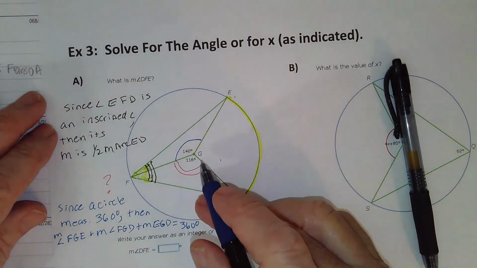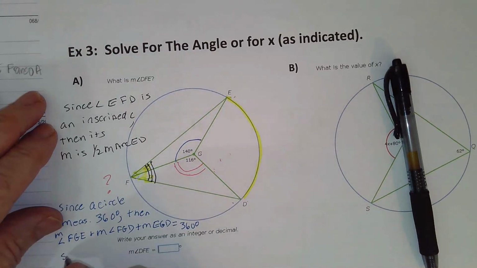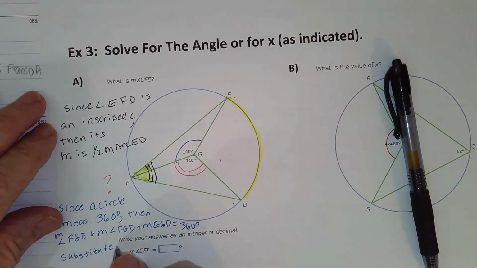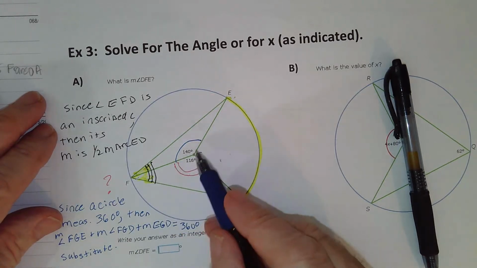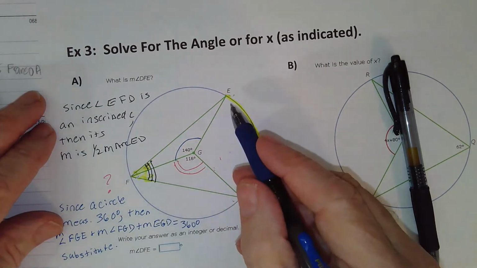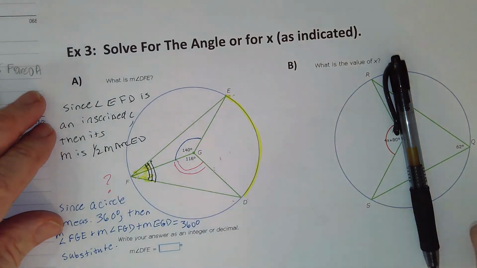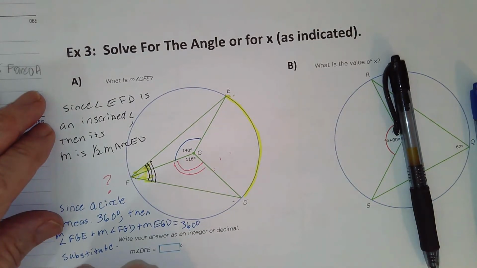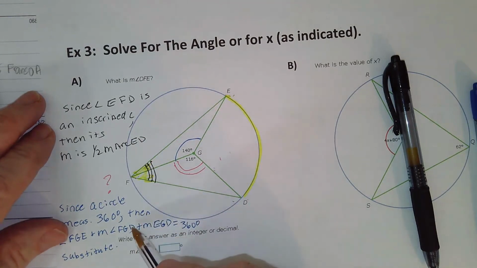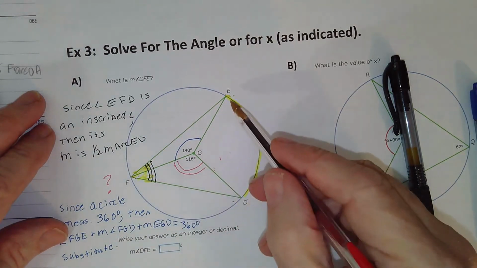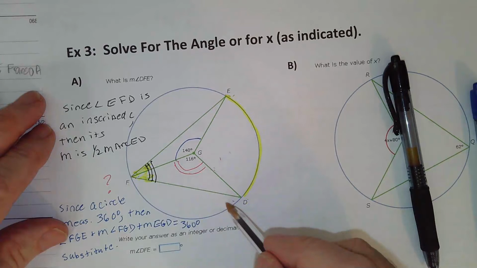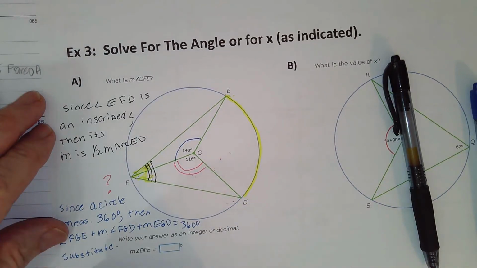So we can substitute now. You're going to substitute 140 degrees for FGE. And then FGD, this angle here, is 116 degrees.